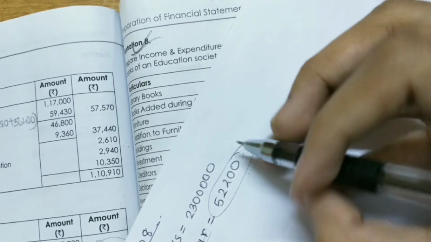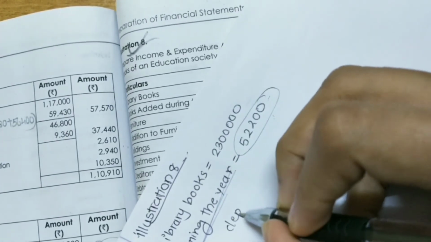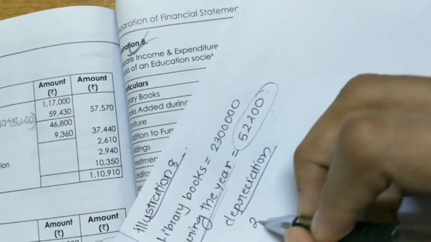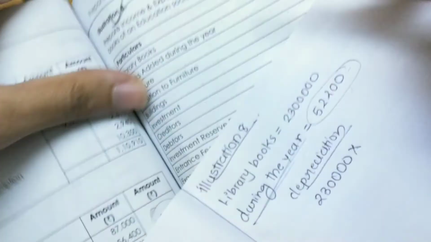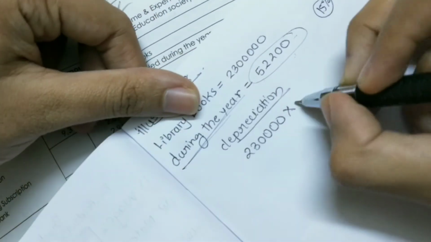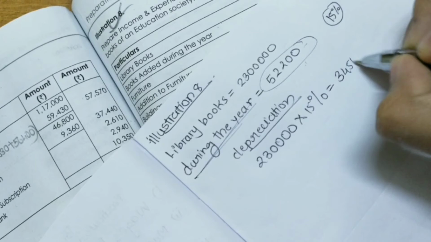So while we are calculating depreciation, it is calculated like this: 2,30,000 into the rate of depreciation, which is 15%. They have said the rate of depreciation is 15%. So we get an amount that is 34,500.